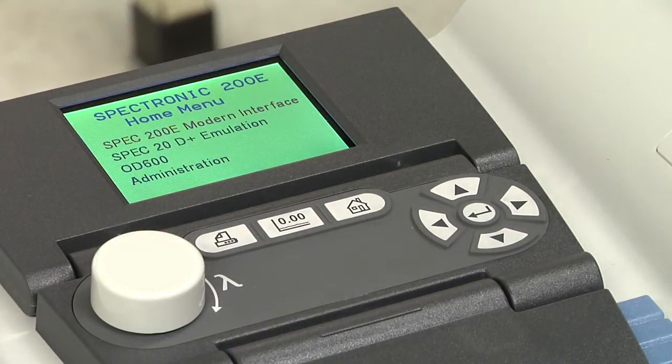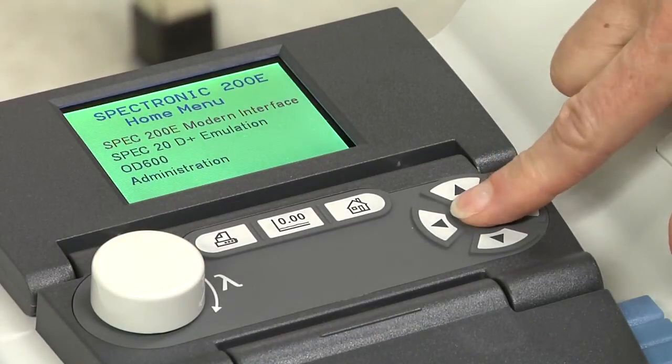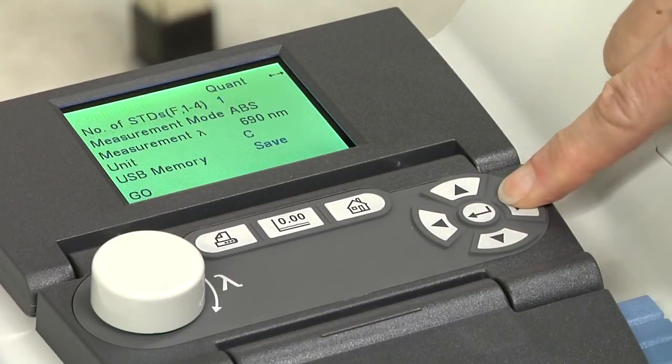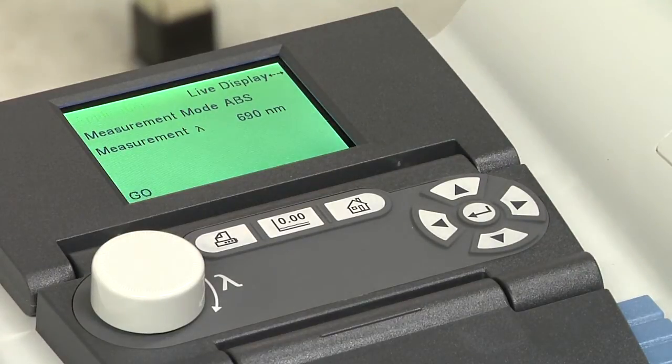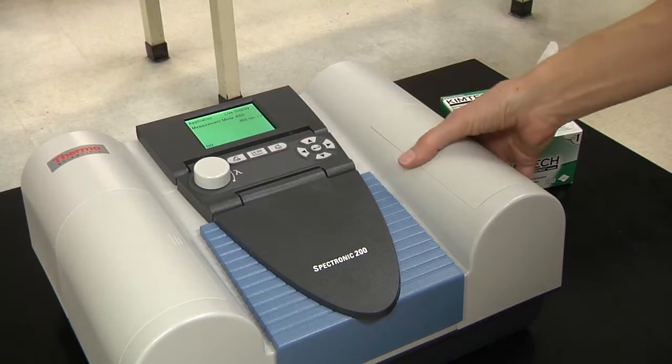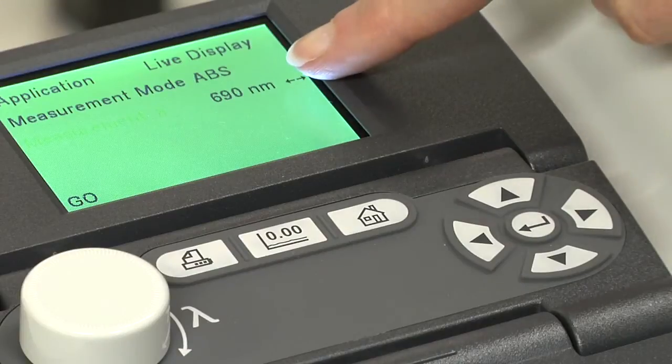Regardless of which application function you plan to use, you need to set 0 absorbance with the blank solution. I'll show you how to do it in the live display function. Set the desired wavelength.